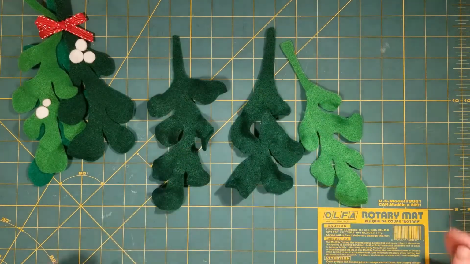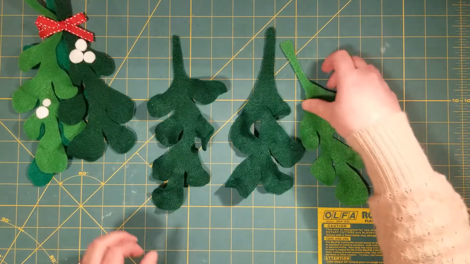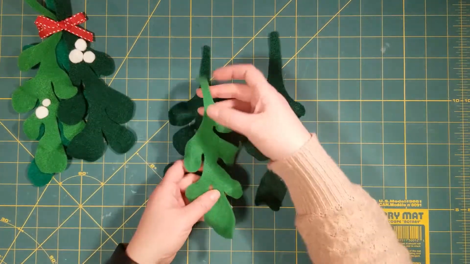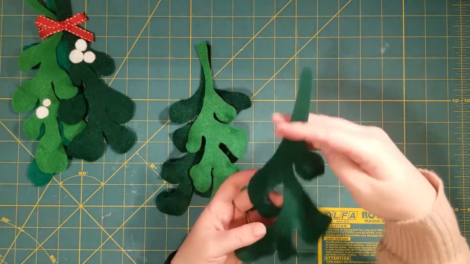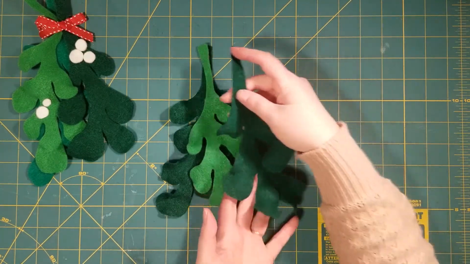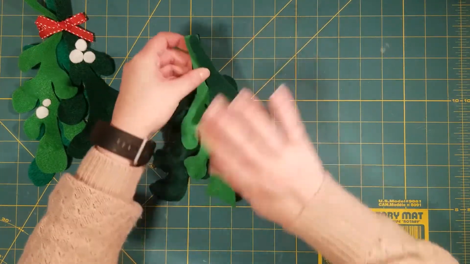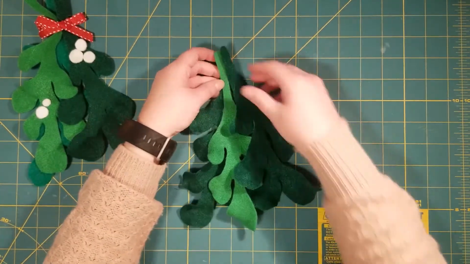So now we have our 3 pieces of mistletoe, and what you're going to do is stack them in a way that you think will look nice. I'm going to stack, I kind of like this shape. You can choose which way you want it facing, forward or backward, or which side you want facing. And then you're just going to stack them.